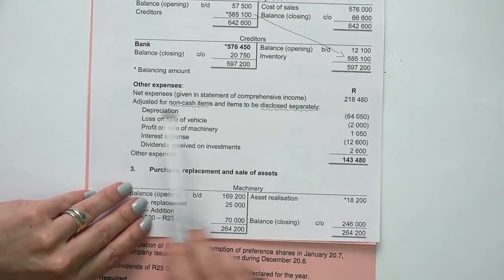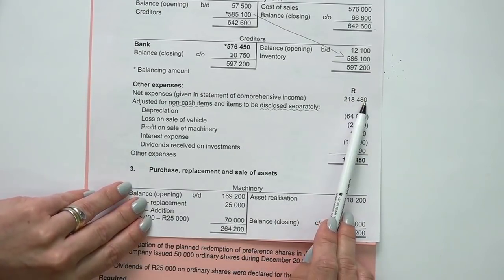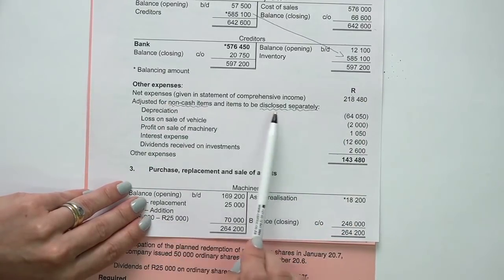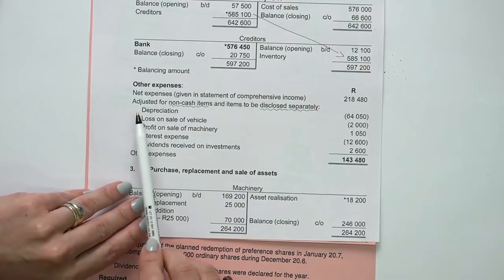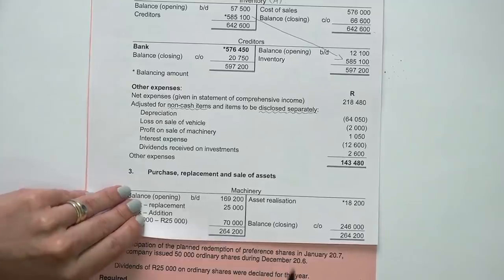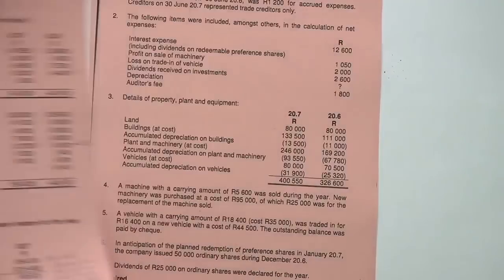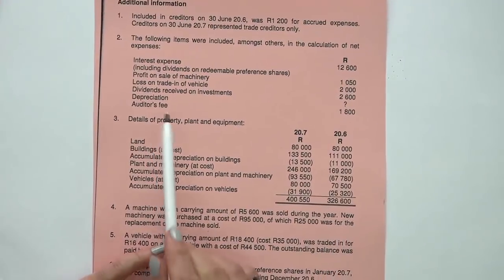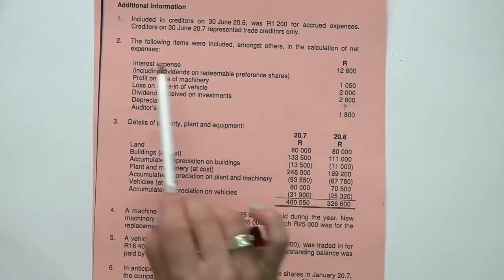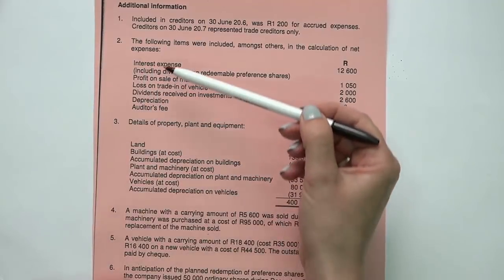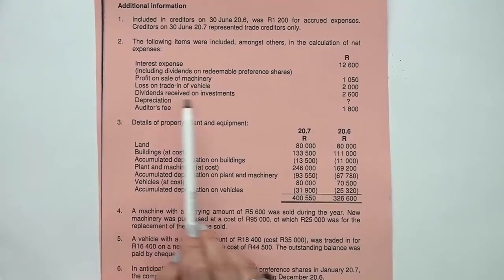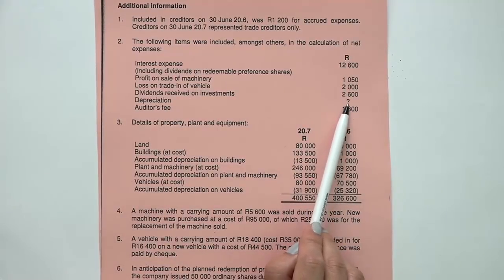Okay, back to our question. We started off with the 218,480, and now we're going to adjust it for non-cash items and separately disclosable items. The first non-cash item that we're all aware of is the depreciation. If we go to our question, they tell us the following items were included, amongst others, in the calculation of net expenses. So they're identifying some of these items for us. Depreciation, however, is a question mark.